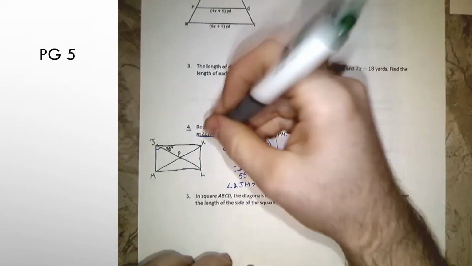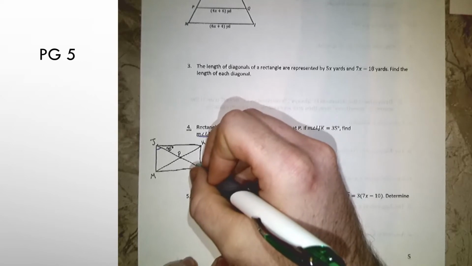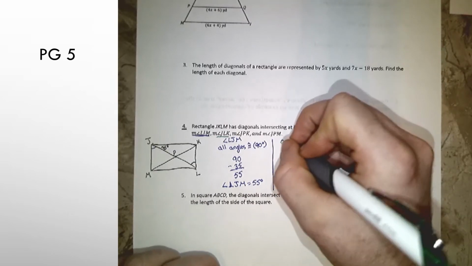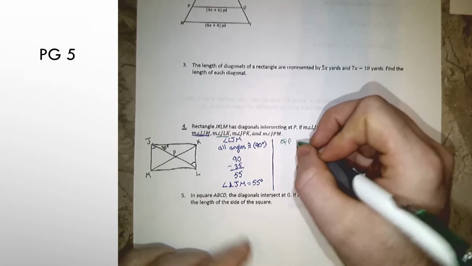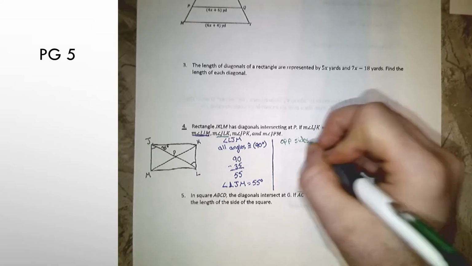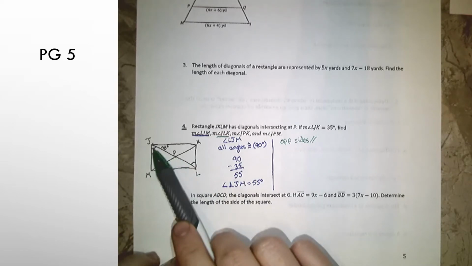All right, so the next one that we want to look at is angle JLK. So angle JLK is on the inside here. So in order to do this, we need to remember that opposite sides are congruent. Or not congruent, sorry. They are congruent, but what is important to us is opposite sides are parallel. So with opposite sides being parallel, this could be our transversal on the inside.